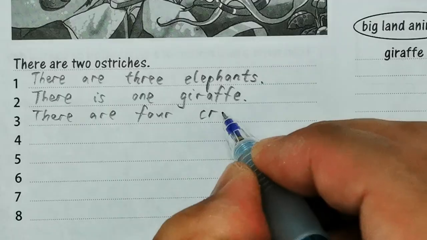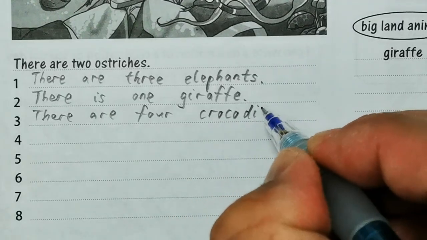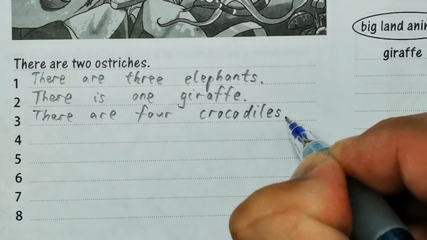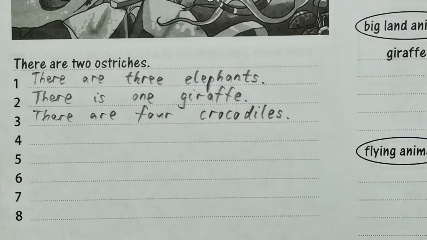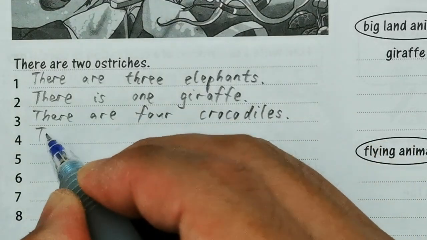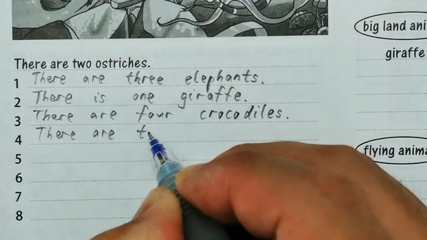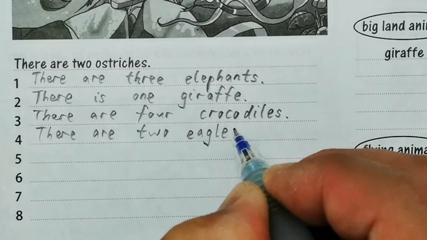So CROCODILE, and then because this is plural, so we have S here. And then number 4, we calculate eagle. So eagle flying in the sky, so we have 2 here, so there are 2 eagles, so we have S here.